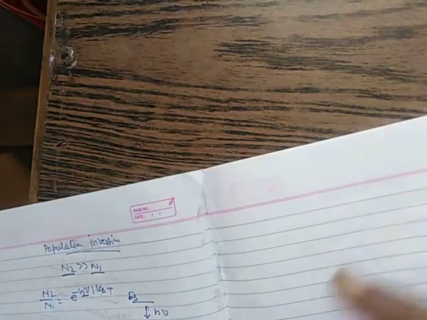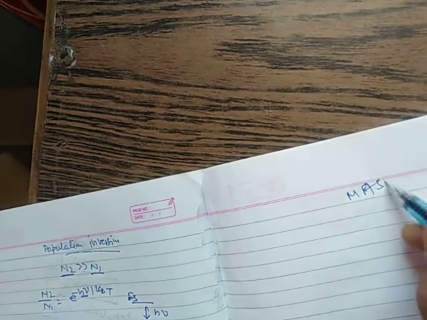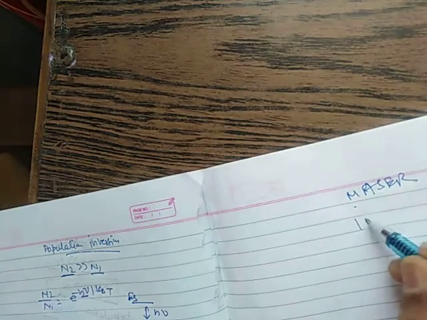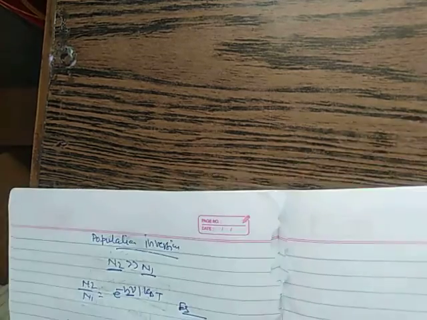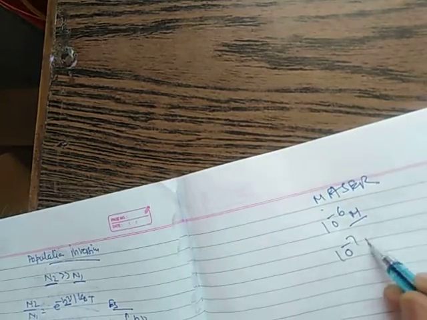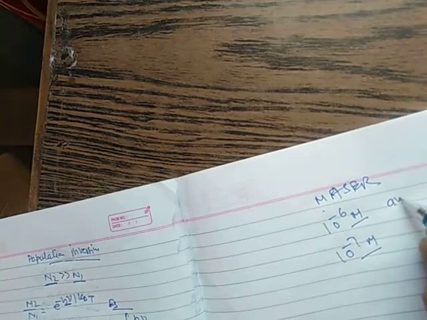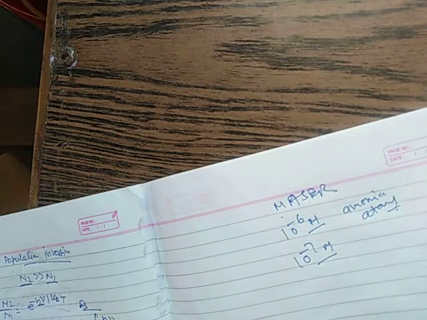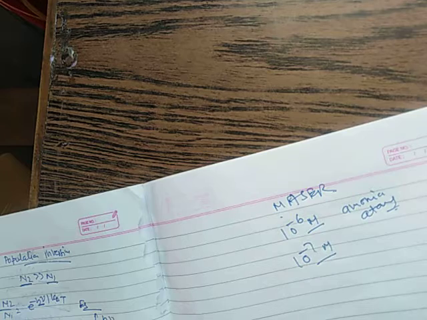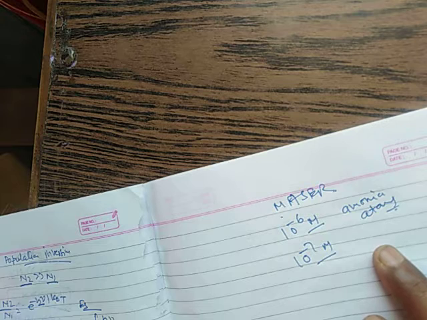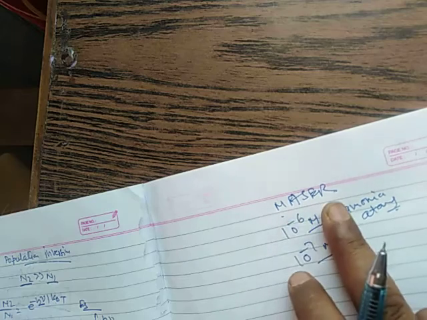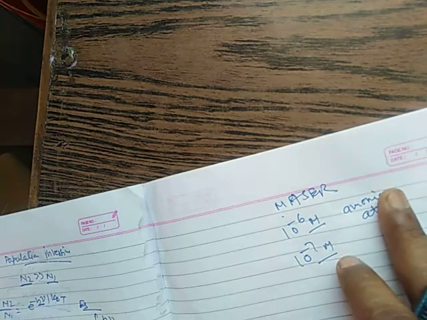Initially, this was used in MASER, that is microwave amplification by stimulated emission of radiation. Microwave means a wavelength of the order of 10 to the power minus 6 meter. In light, we have 10 to the power minus 7 meter. This was used with ammonia atoms: ammonia atoms interact with incident energy, reach the excited state, and further interact with incident energy to reach the metastable state. The emission from the metastable state is known as stimulated emission, and initially the MASER was produced.